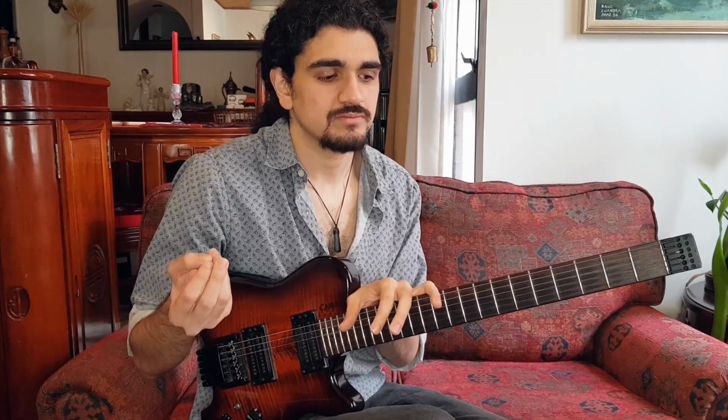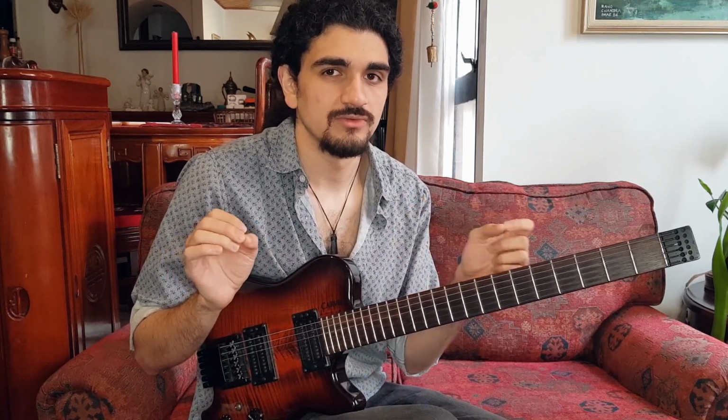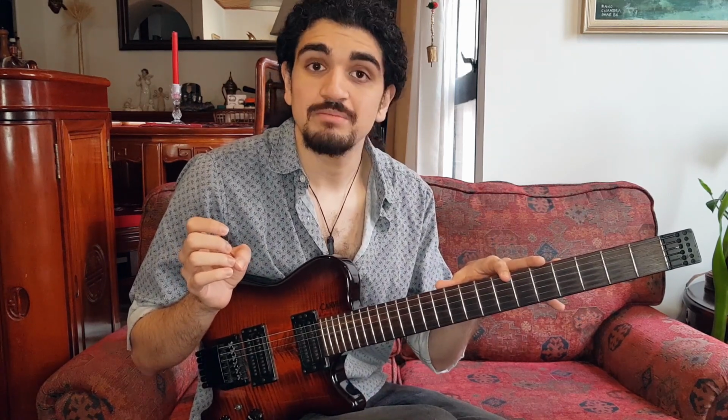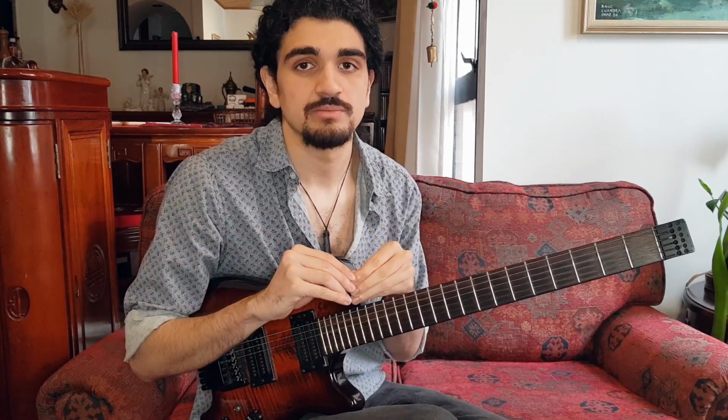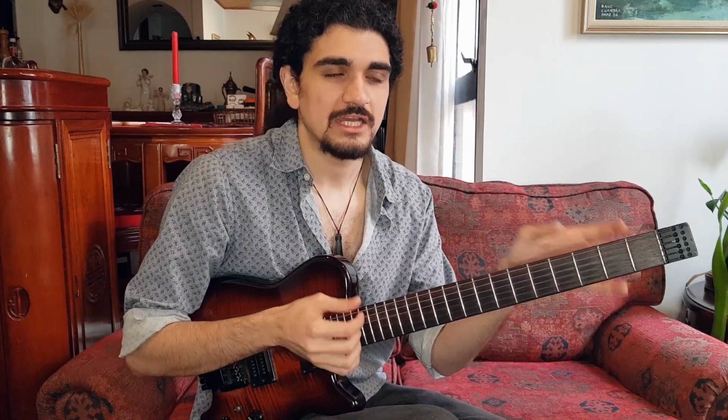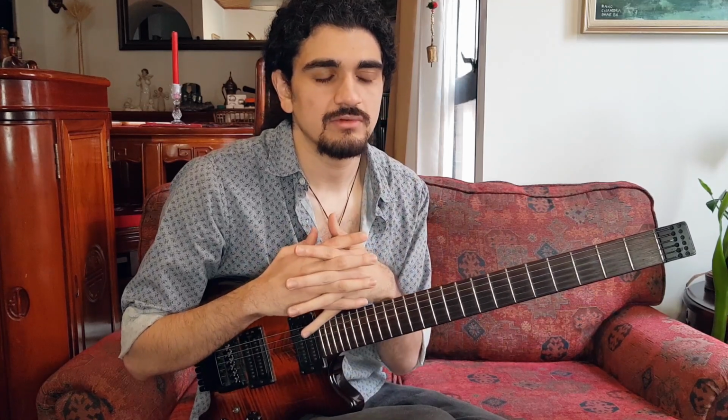Now, when I think of these arpeggios, I think of two directions I could go in, and we're going to talk about both of them to some degree. The first being intervallic relationships, and looking at the intervallic structure, and the second being shapes. Now, as a preface to this, let's break down what is an arpeggio.